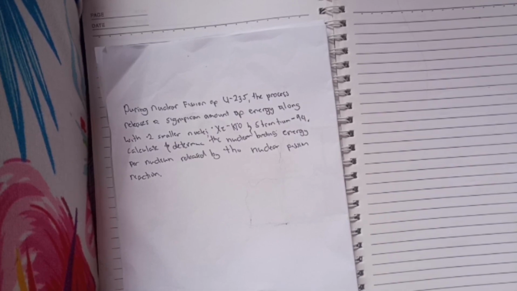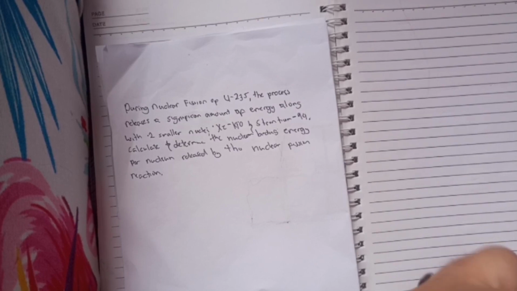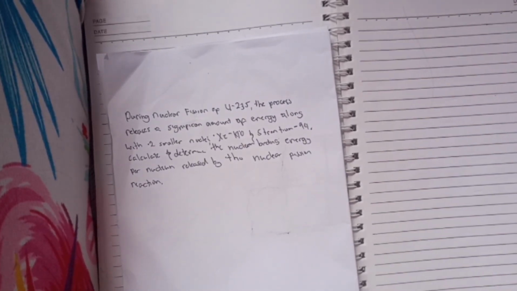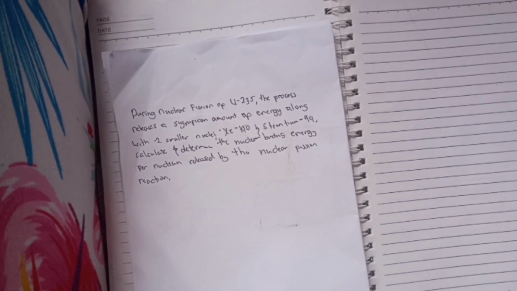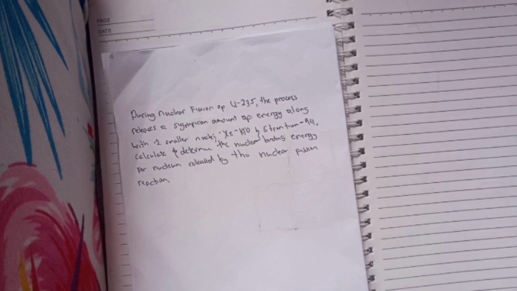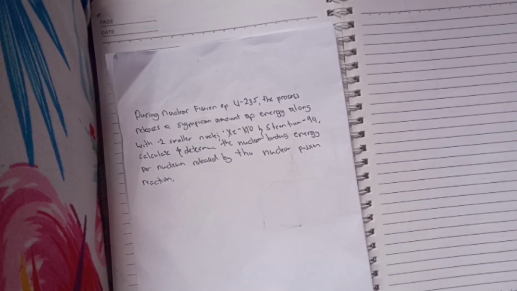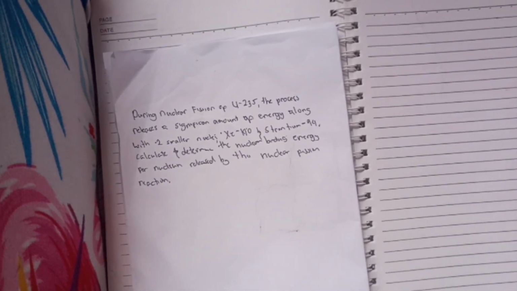So, dito sa problem nito, yung uranium-235 nag-undergoes ng nuclear fission and nag-produce ng two smaller nuclei and significant amount of energy. Yung two smaller nuclei na yun is ang xenon-140 and the strontium-94.